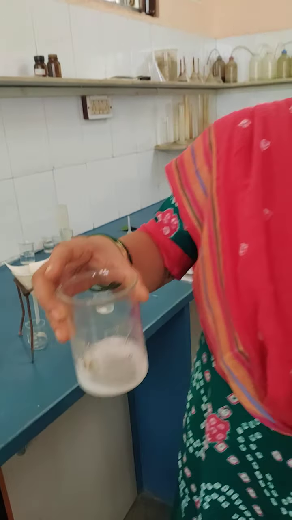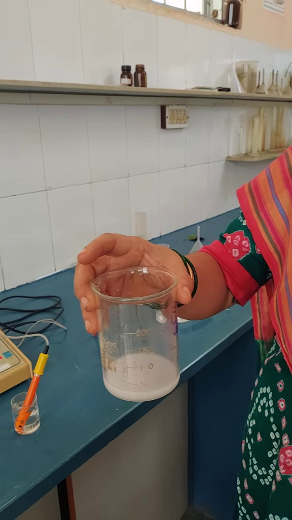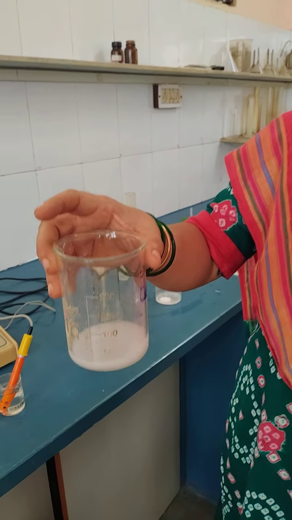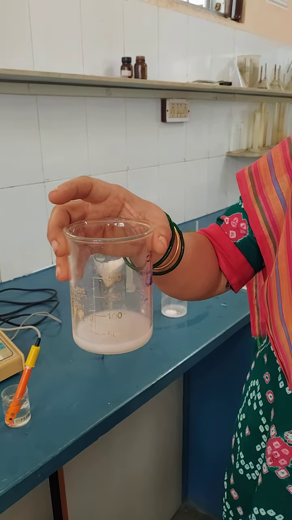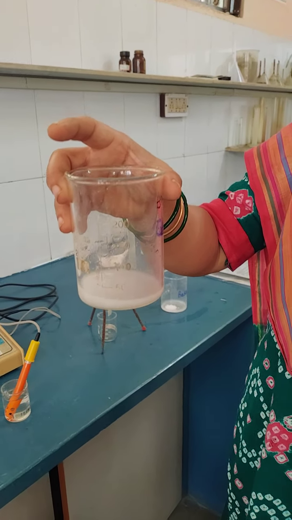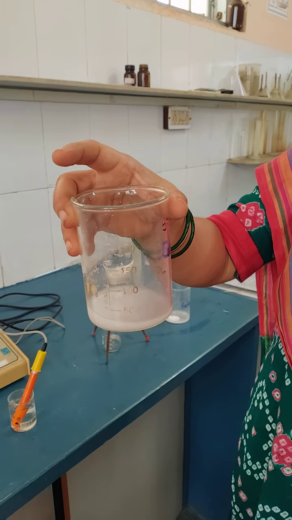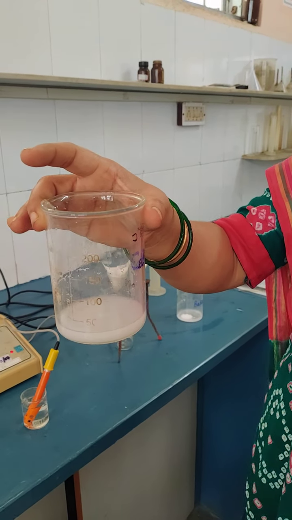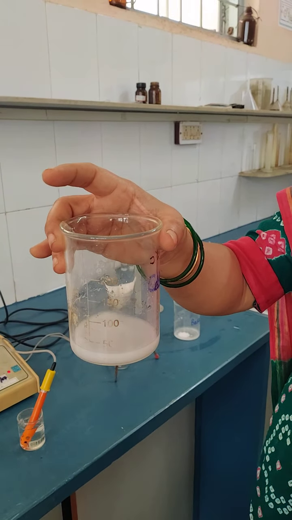But when we take barium sulfate or calcium sulfate, or even aluminium sulfate or lead sulfate, and add water, they do not completely dissolve. Some part of it dissolves and the remaining solid stays as it is at the bottom, and such a solution is considered a saturated solution of that salt. So this is a saturated solution.